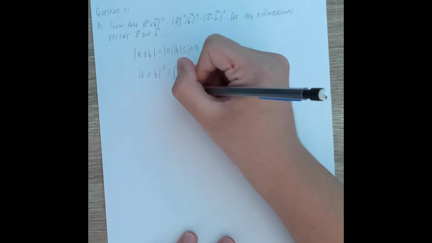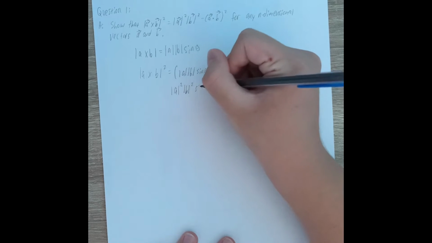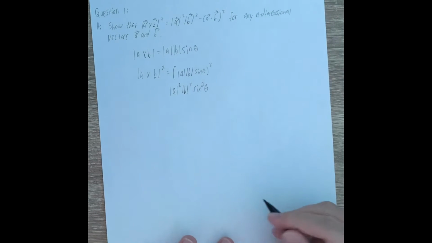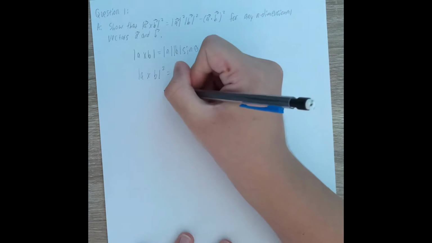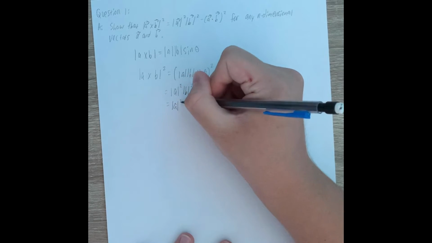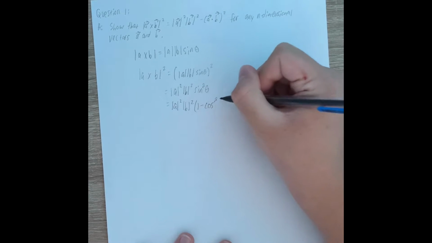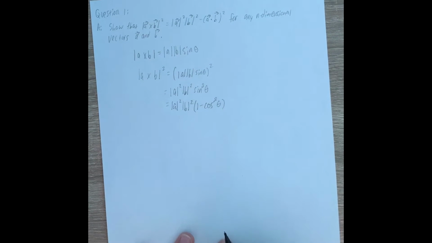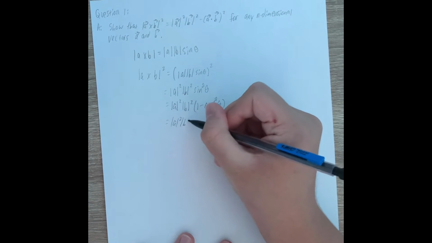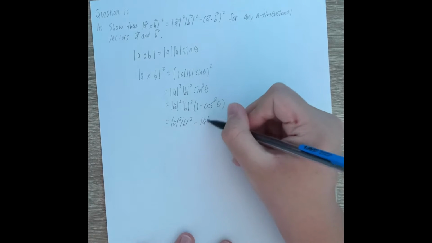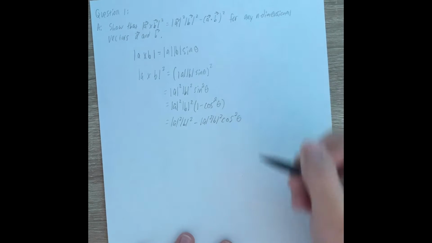So squaring everything, we have magnitude of A squared, magnitude of B squared, sine squared theta. Sine squared theta is equal to 1 minus cosine squared theta. So we can then write the magnitude of A squared, magnitude of B squared times 1 minus cosine squared theta. And now we can distribute. We'd have the magnitude of A squared times the magnitude of B squared minus the magnitude of A squared times the magnitude of B squared times cosine squared theta.